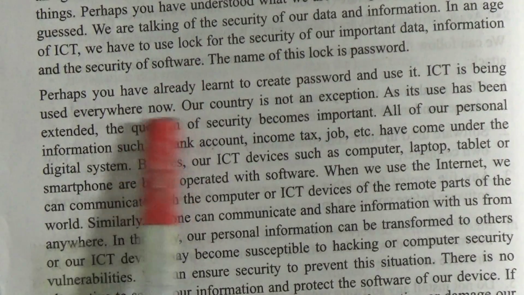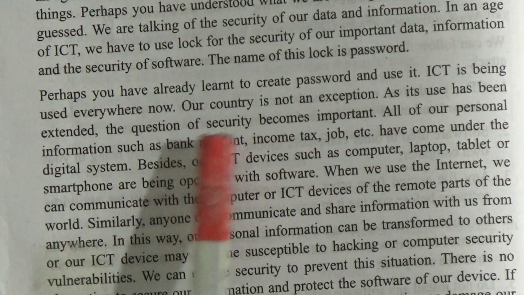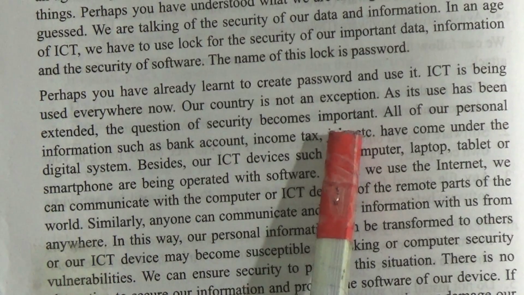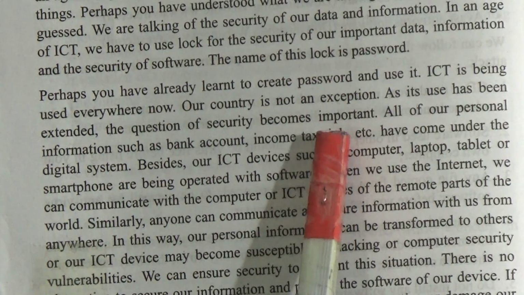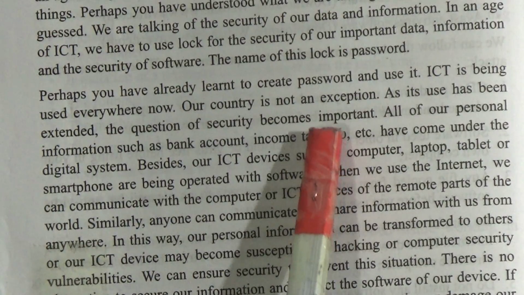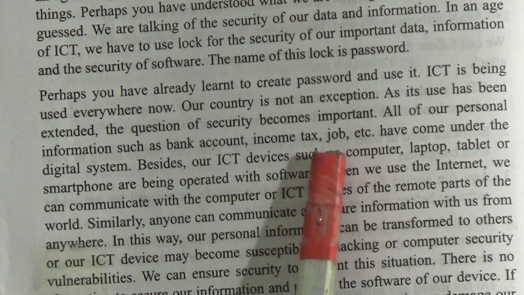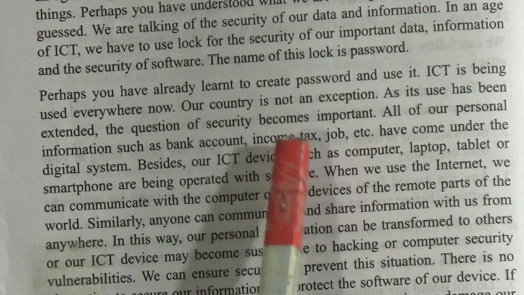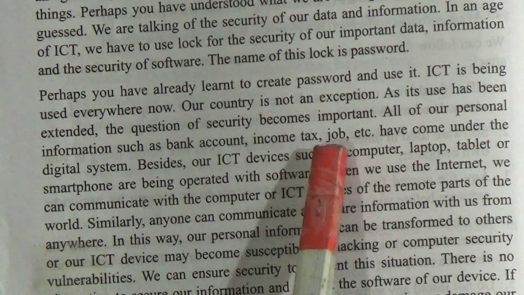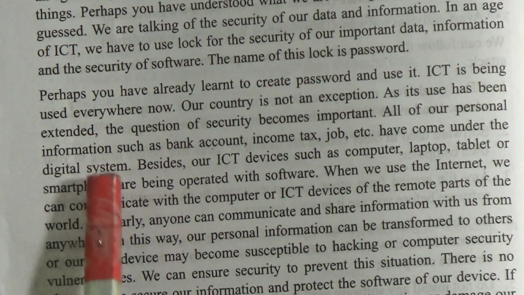ICT is being used everywhere now. Our country is not an exception. As its use has been extended, the question of security becomes important. Most people are blessed with ICT and use all data and information in social media and other media. That's why we have to think about security. All of our personal information such as bank account, income tax, job, etc. have come under the digital system. We have our bank account, we have to think about our income tax, we are doing jobs. So for all these, we have to maintain some personal information, and all these are now in the digital system.